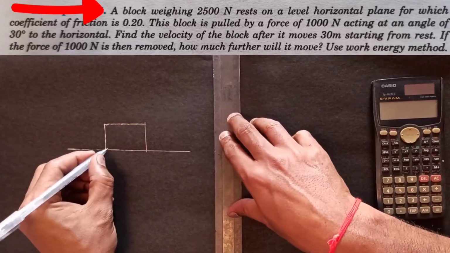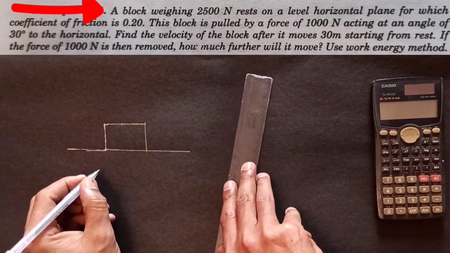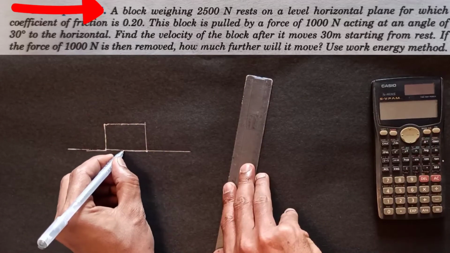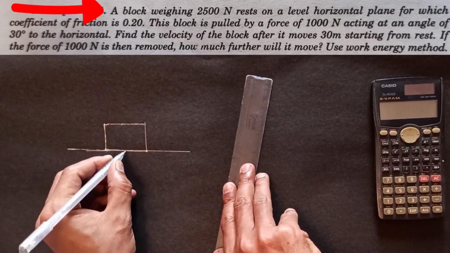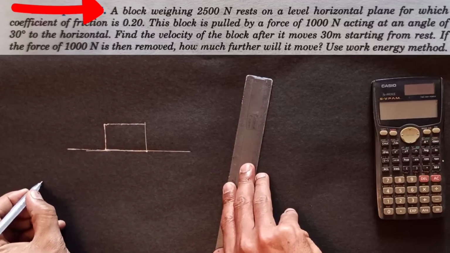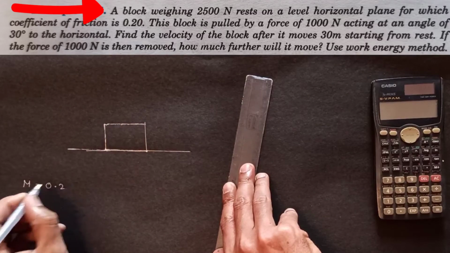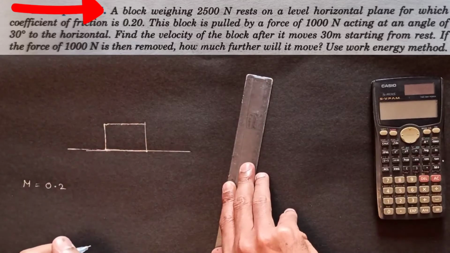It is acted on the horizontal surface, and the coefficient of friction between the surface and the weight is given as mu, 0.2.